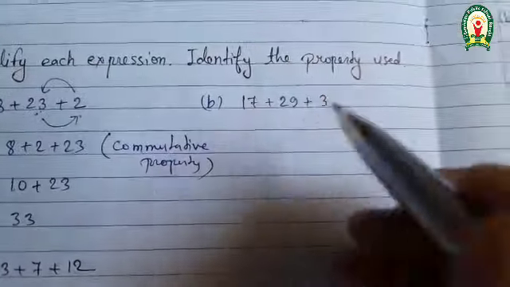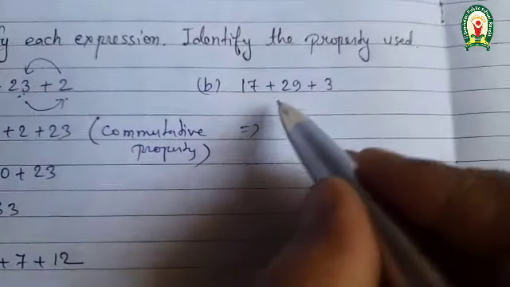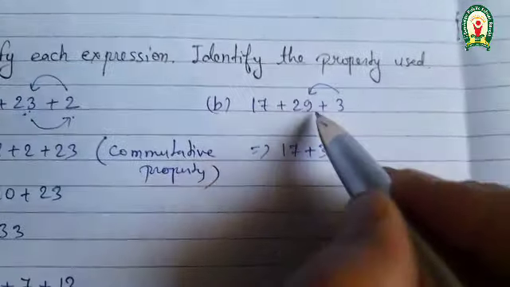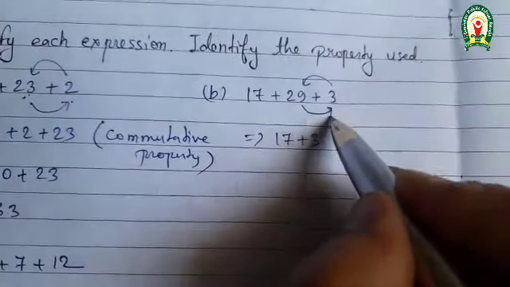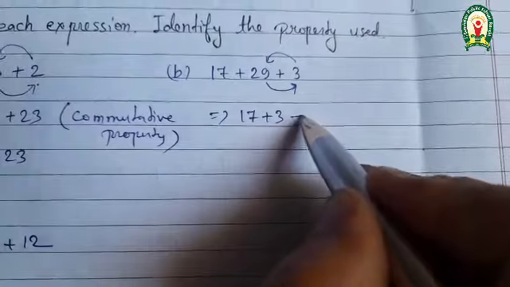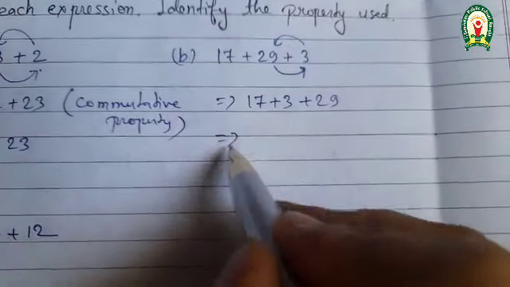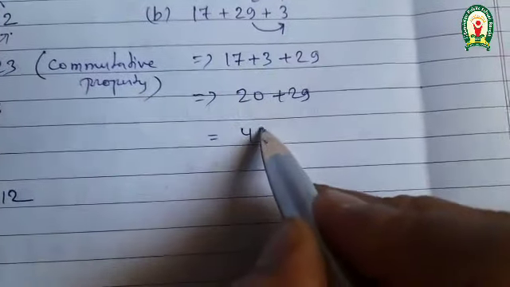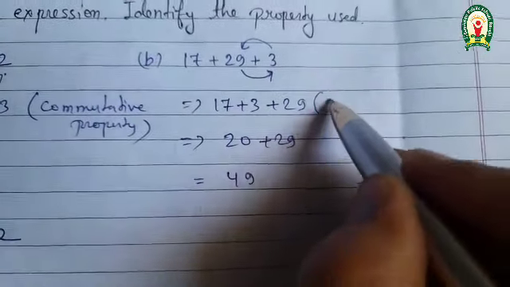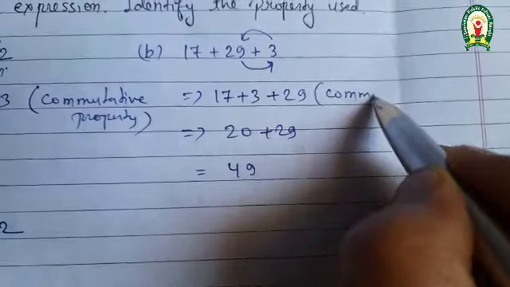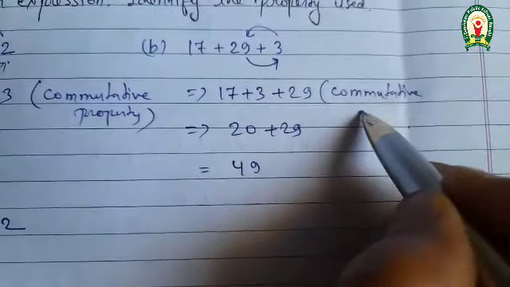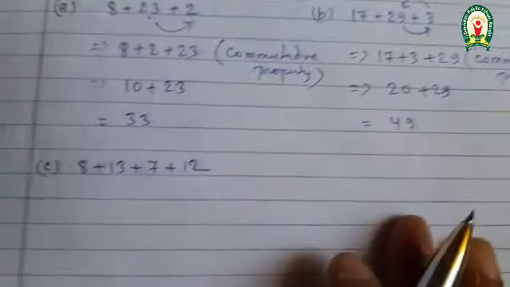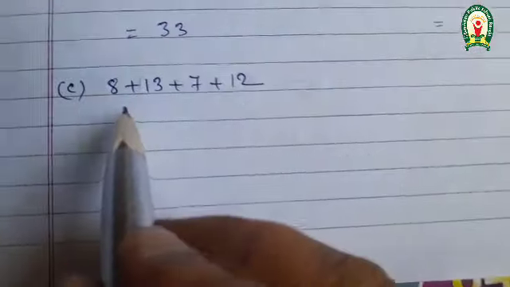Now in this case again we are going to change the place. 17 plus 3, we can change the place because of commutative property. So 17 plus 3 is 20, plus 29, and we are getting 49. So here we used the same property, commutative property.